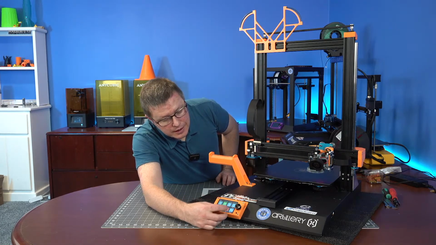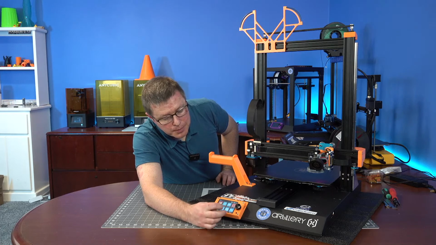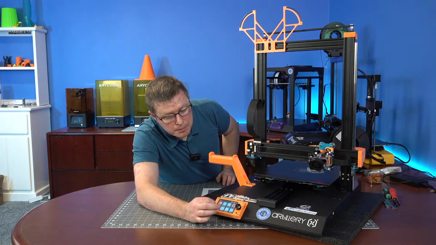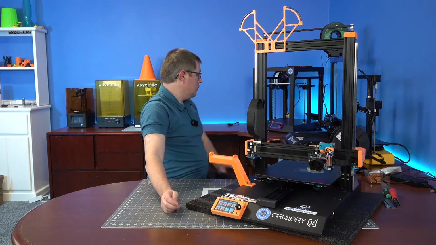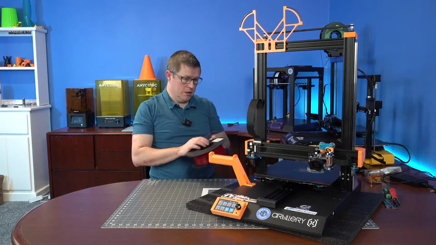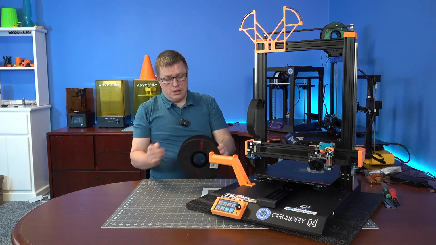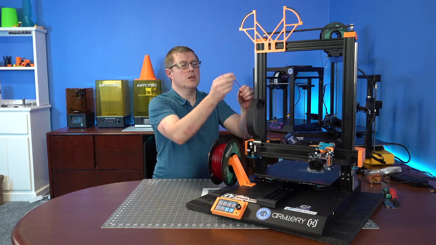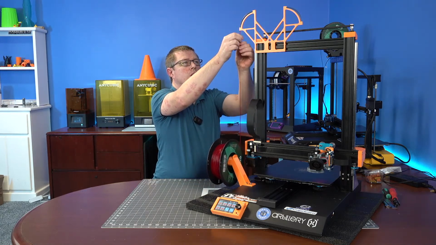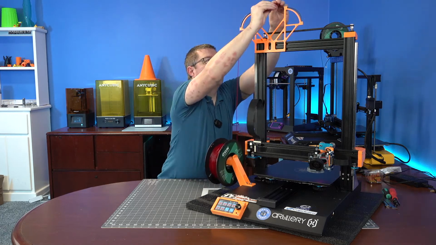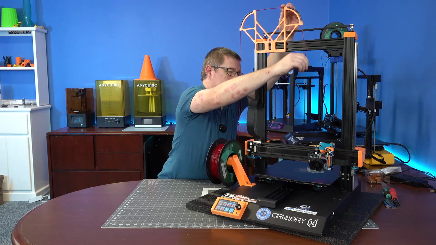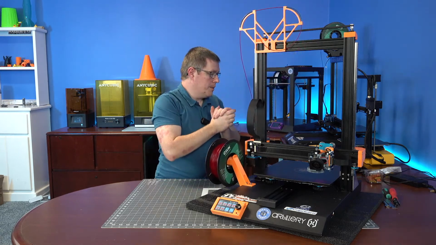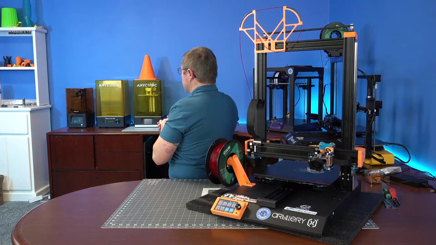Let's get this up out of the way. Okay, let's go back. I'm looking at this upside down. Back, menu, heat, preheat, go. We are preheating while I'm at it. Get some filament going here, and we will do a test print. I've got to clean this. I've got fingerprints all over it.